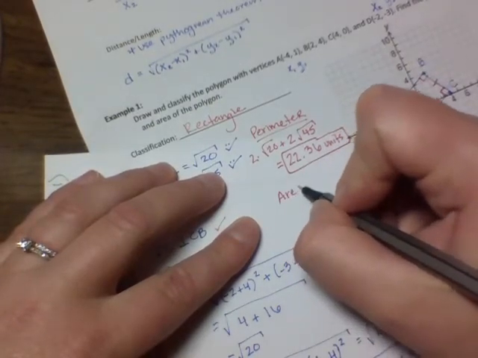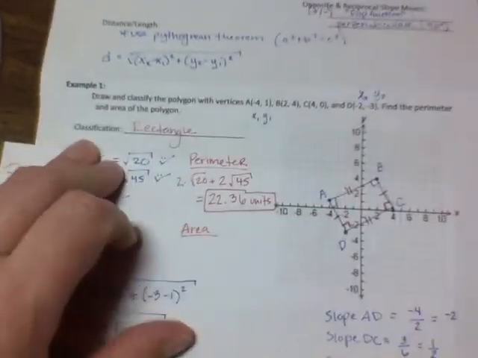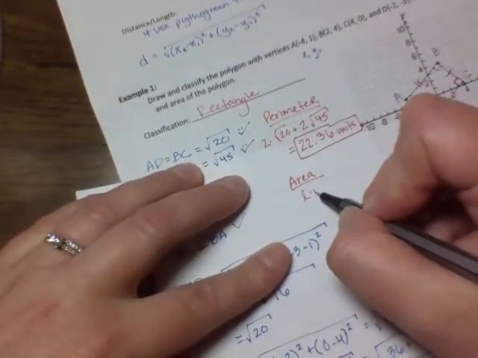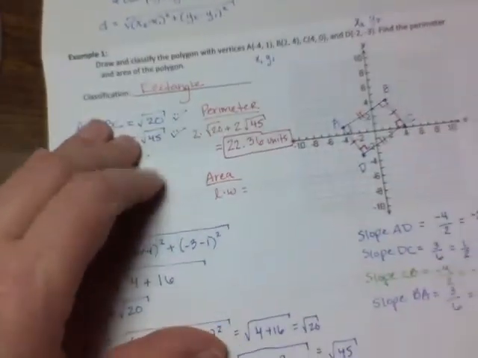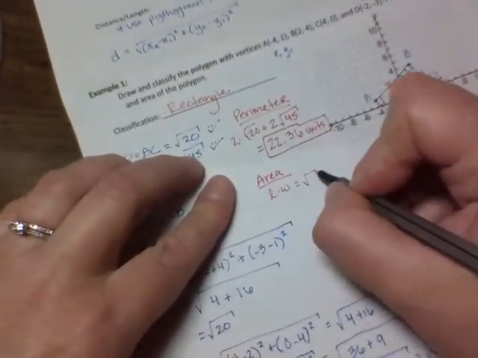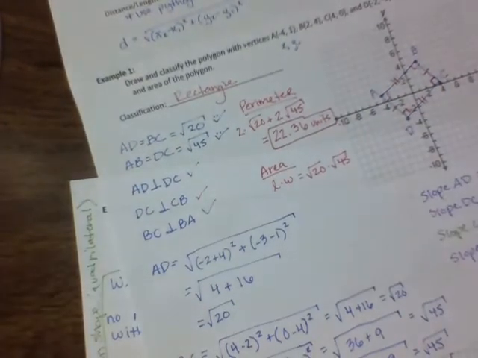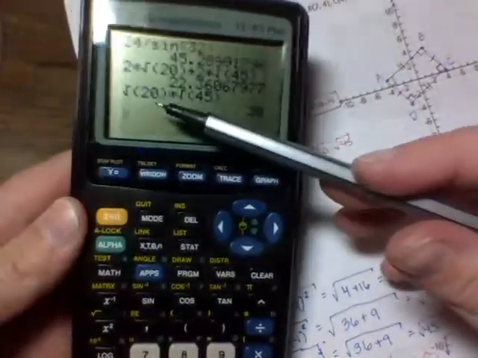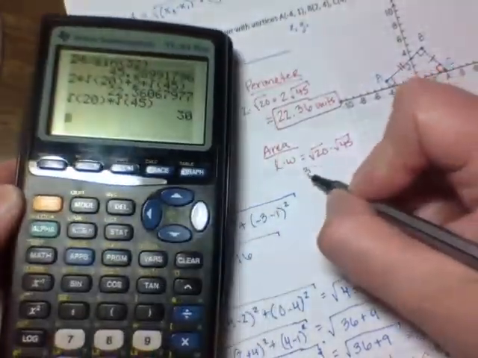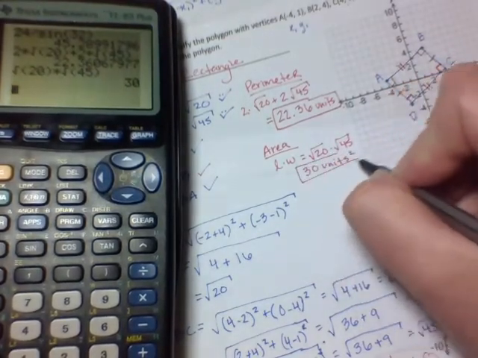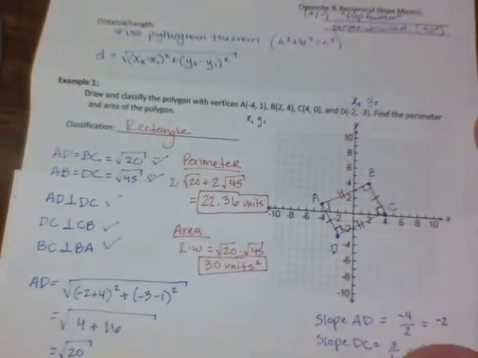The other piece that they want, other than classifying, is your area. In order to find the area, we can do our length times our width. So length times width is going to be a length of square root of 20 and a width of square root of 45. Multiplying the square root of 20 times the square root of 45, which you could have given as their decimals, ends up being 30. And we are doing units squared since it's area. And so that actually answers the question.